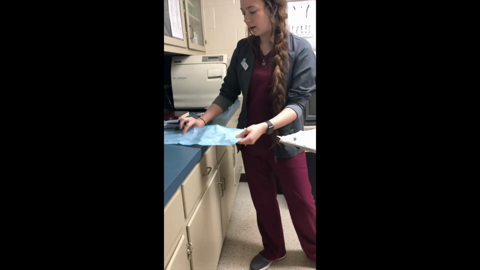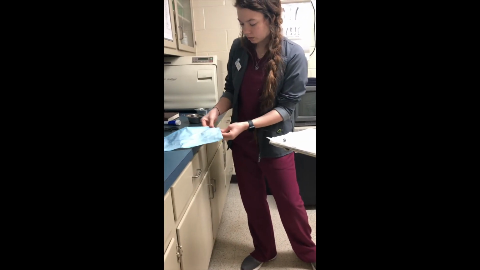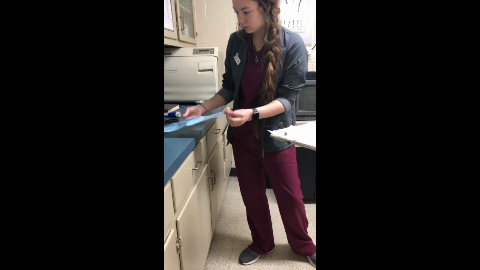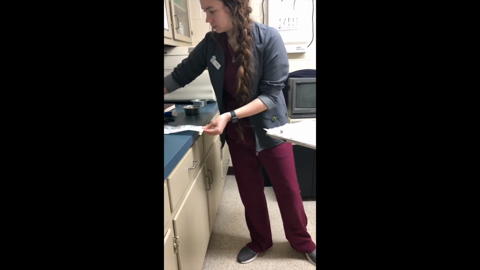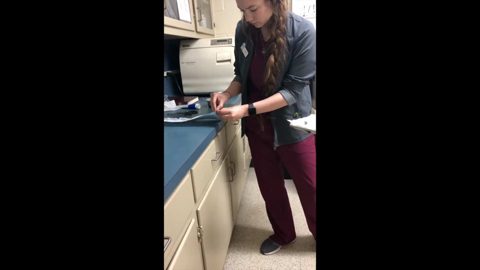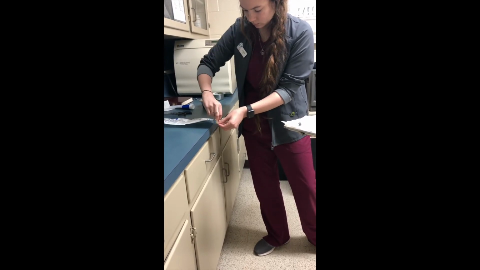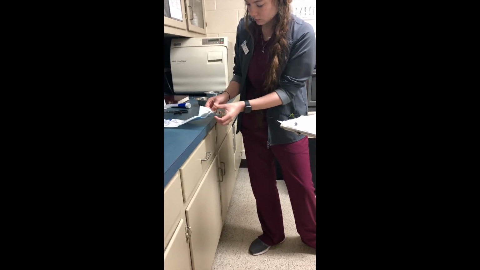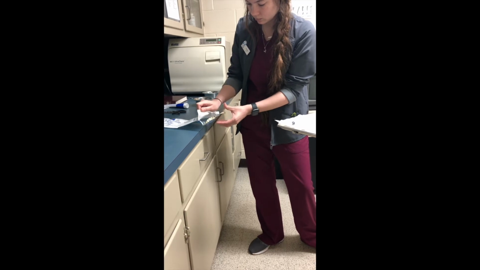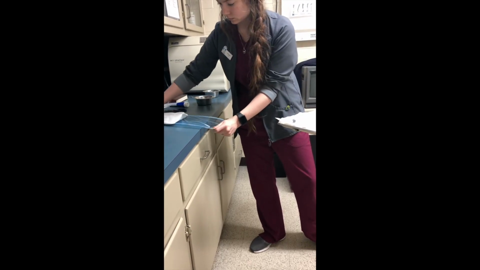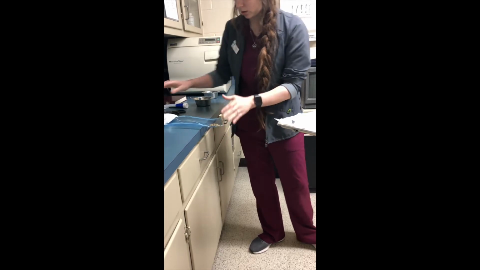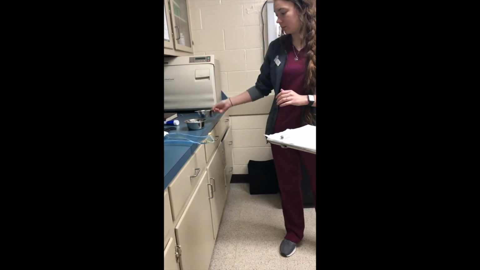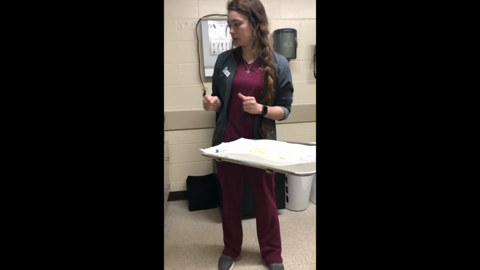And then over here, I have my polypropylene catheter that's been autoclaved, so it's sterile, ready to be used. So that is open, so I can grab that sterilely. Then I have Chlorhex scrub here and water that I'm going to use to prep the prepuce and the penis. And we'll get started.